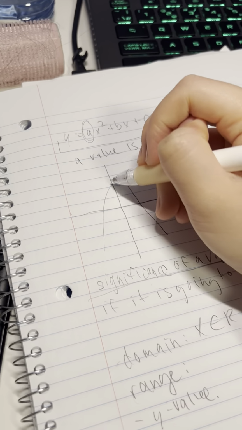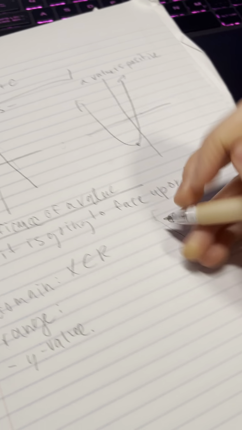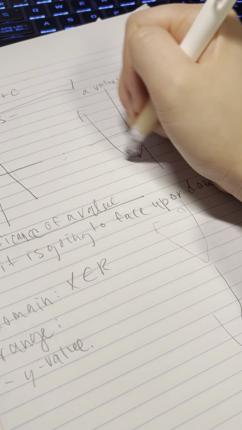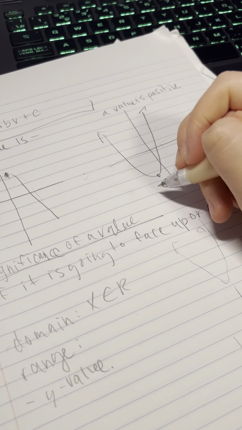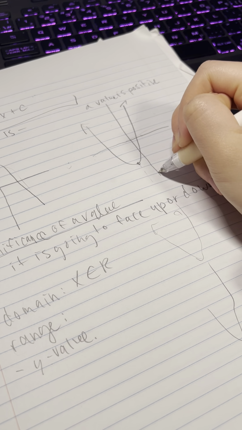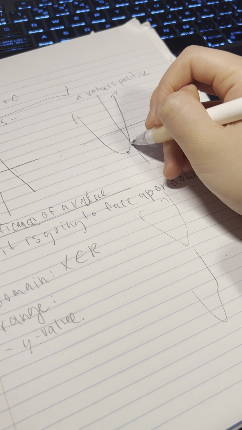You see how it just sprouts out? That means it won't suddenly go whoop-de-doo, it'll go symmetrical like this. And because of that, the graph will not go lower than the vertex. You won't find any point here that aligns with the graph, right?